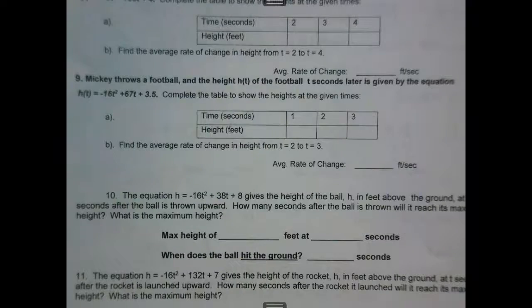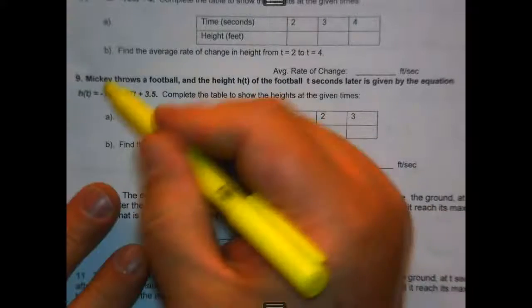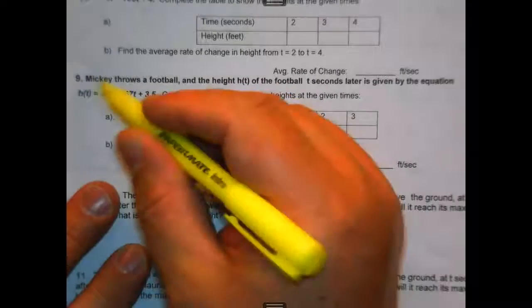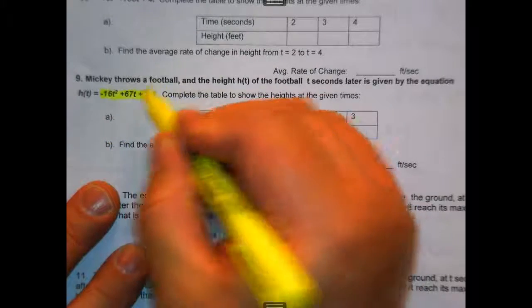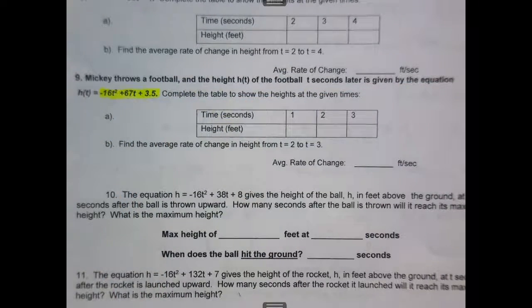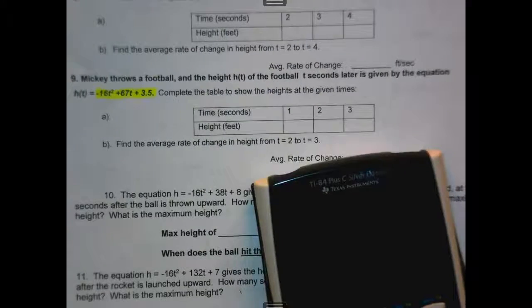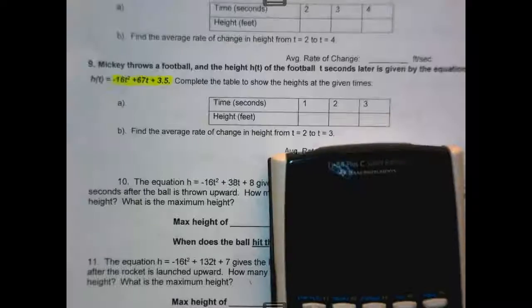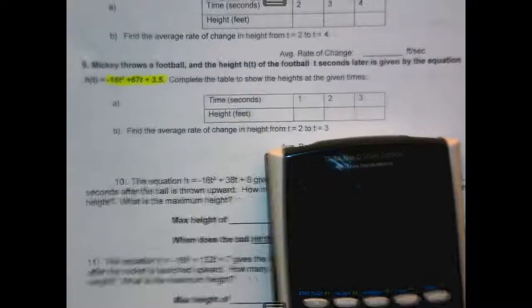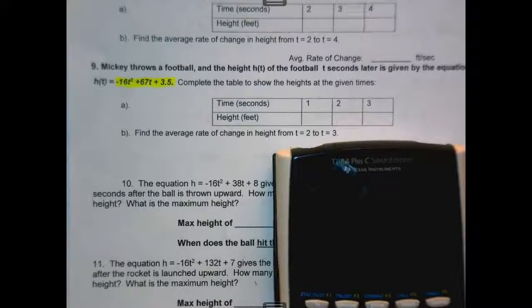I mean, the thing to do here is to put this in your calculators. And then I'm just going to get everything off my calculator, except for the rate of change, which is slow.